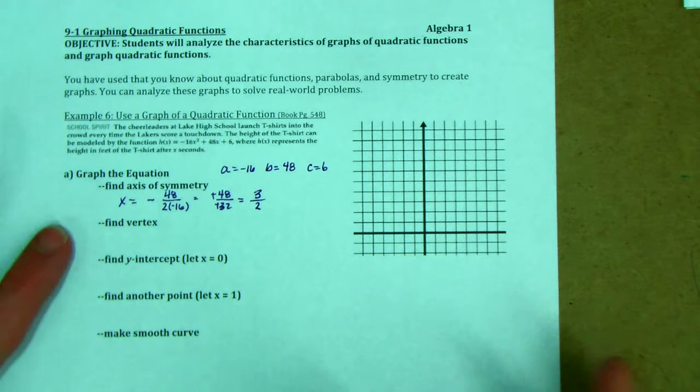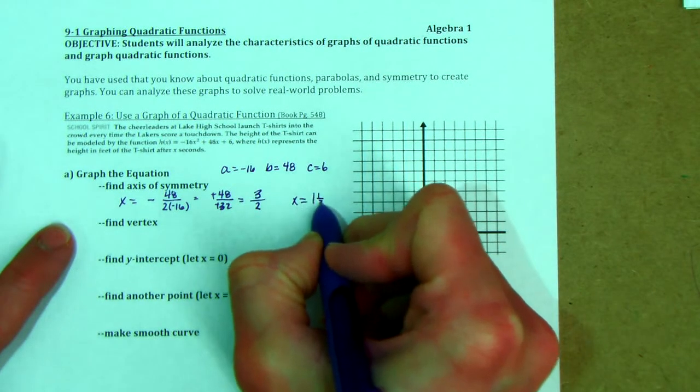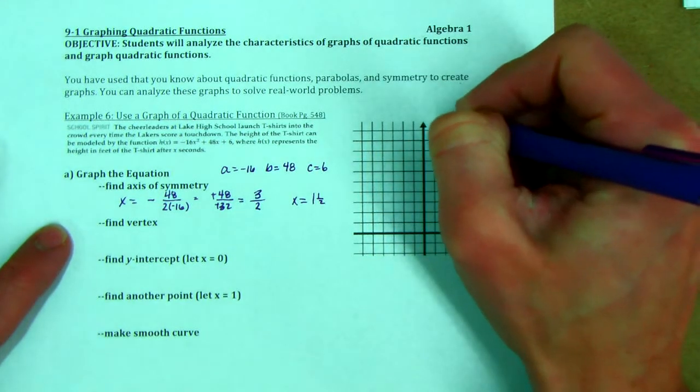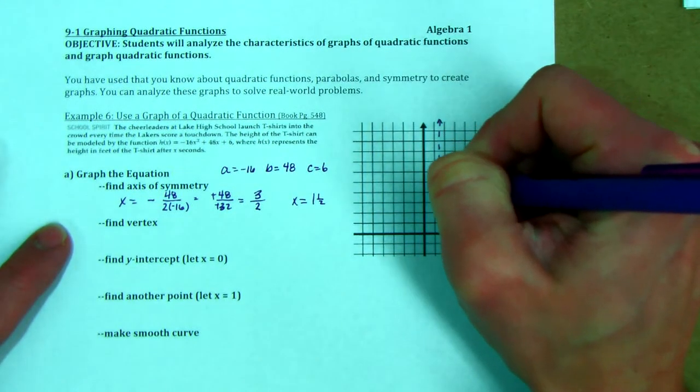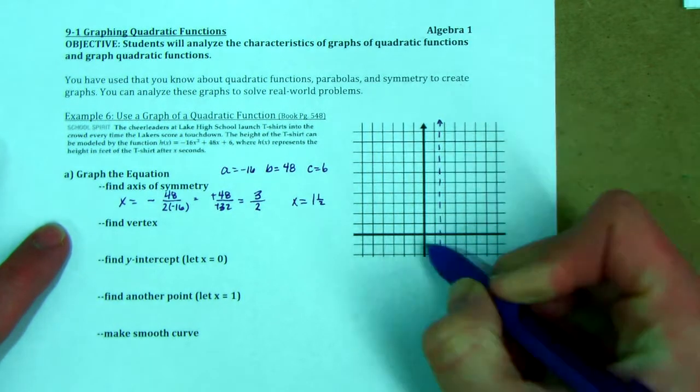So right here is our axis of symmetry. Now, I have a sneaking suspicion I'm going to be changing my y-axis and going much larger since I've got some big numbers in there. So let's hold off on that.